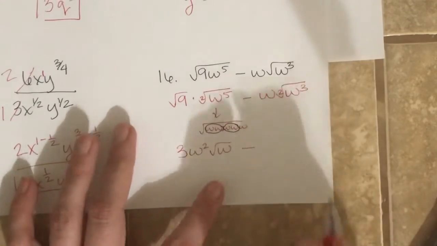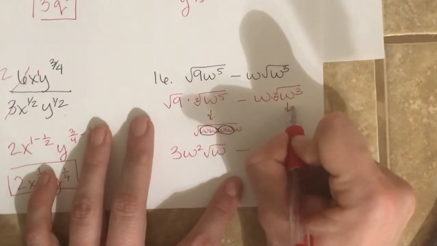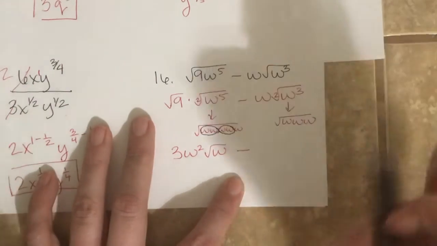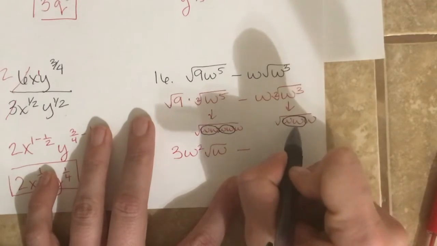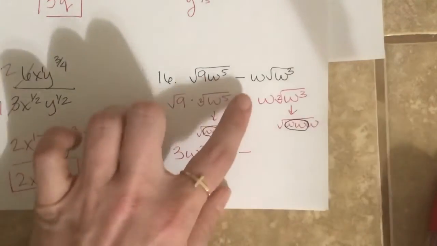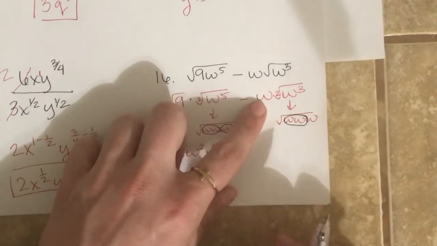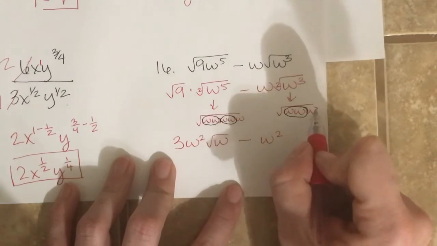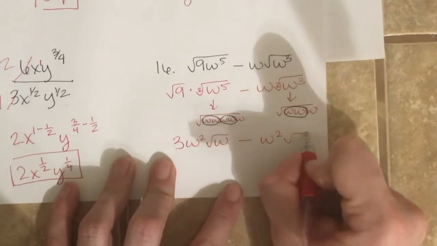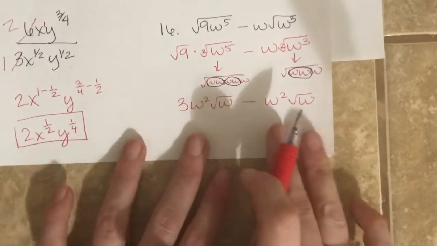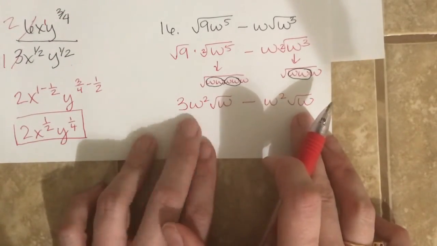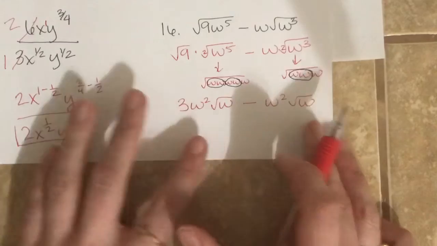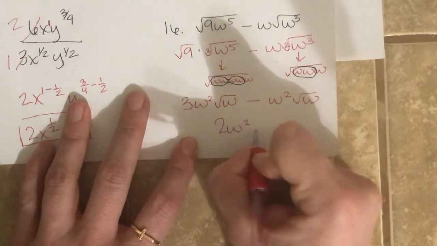Minus, let's approach this one the same way. This is saying the square root of w times w times w. So I can pull out a w to the front. There's already a w out front. So I have a w times another w, which gives me w squared, and then I'm left with a w under the radical. And now they're like radicals, see? So 3w squared times root w minus 1w squared times root w is 2w squared times root w.